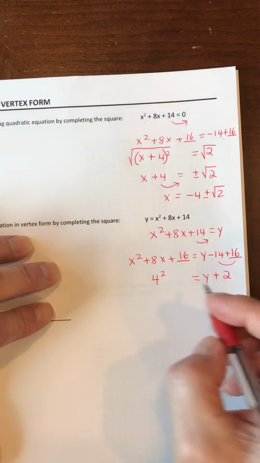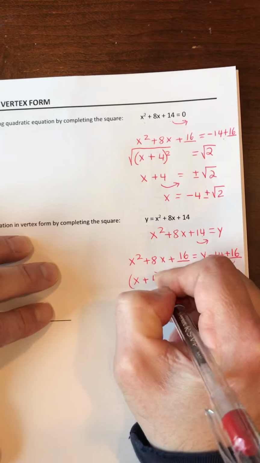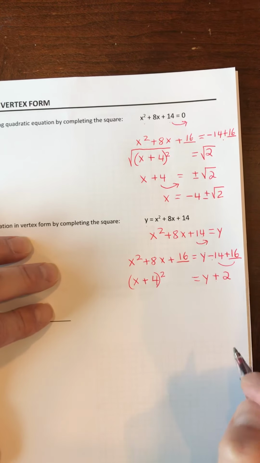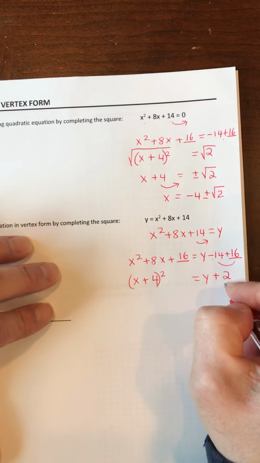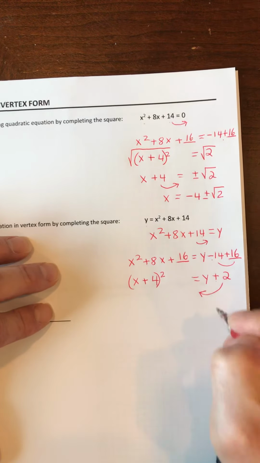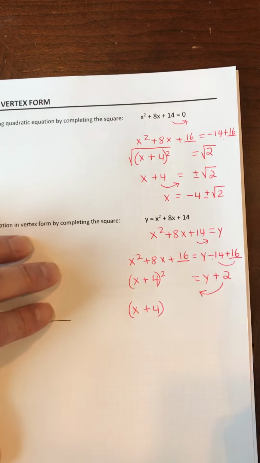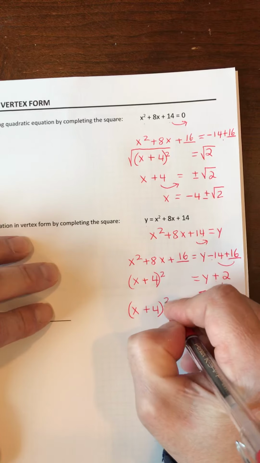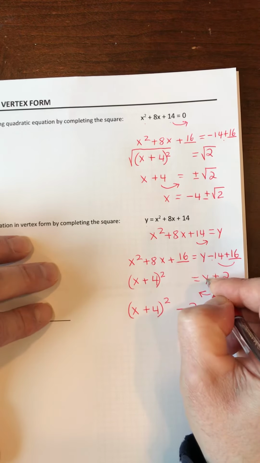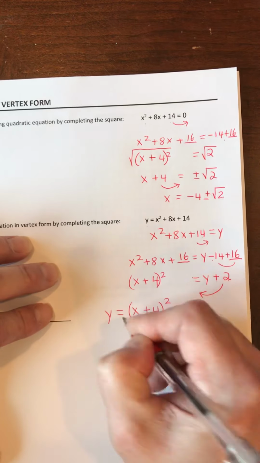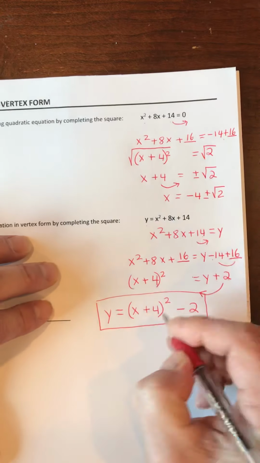On the left side, you're going to bring down the plus, bring down the x, and put it in parentheses. But now we're trying to get an equation equal to y. So instead of doing the square root, we're going to swing that 2 back over to the other side, and when we bring it over, it's going to be x plus 4 squared. That plus 2 is going to become a minus 2. And then I'm just going to put the y equals on the left side. So this is our equation in vertex form.